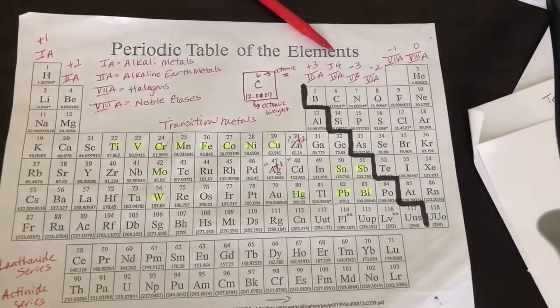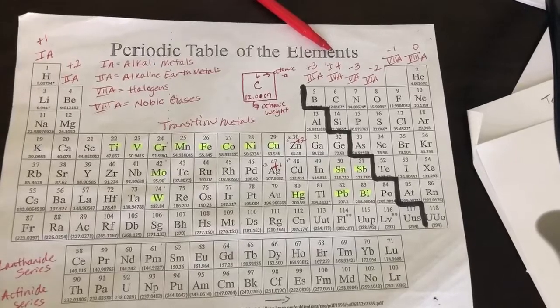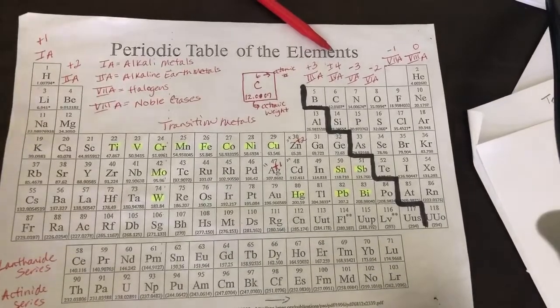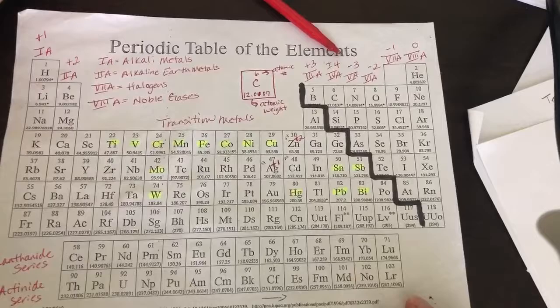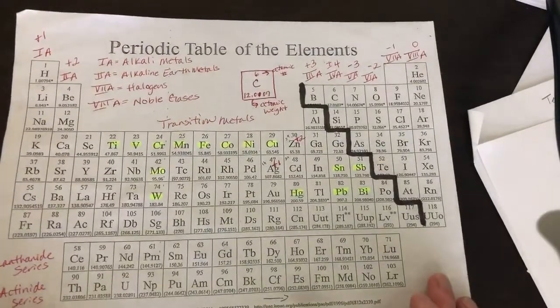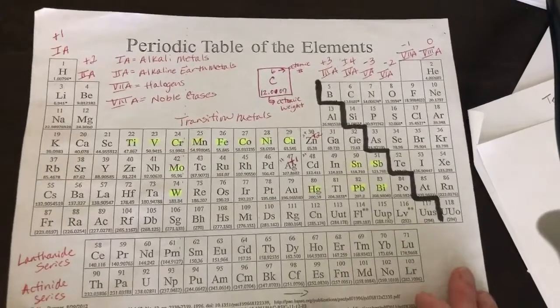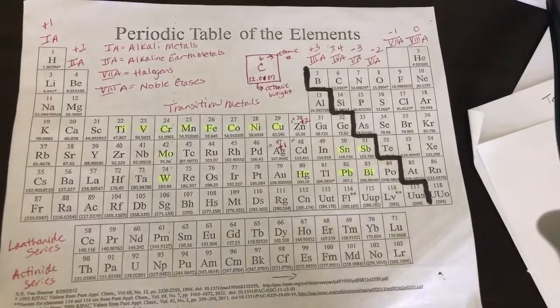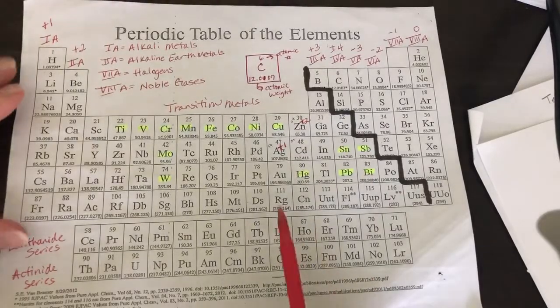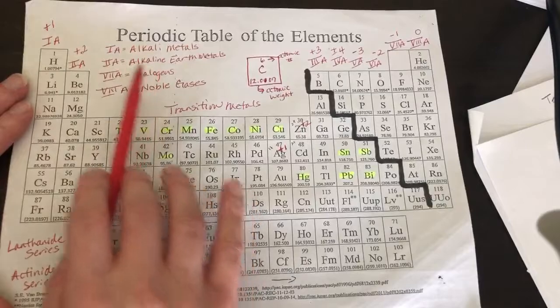Okay guys, so we're going to get into naming and writing ionic and covalent structures with this unit. So this is all going to be test tube material for my college LIT class. So anyways, starting off with our periodic table, we labeled all this information earlier in the semester, but we're going to go through and just review.